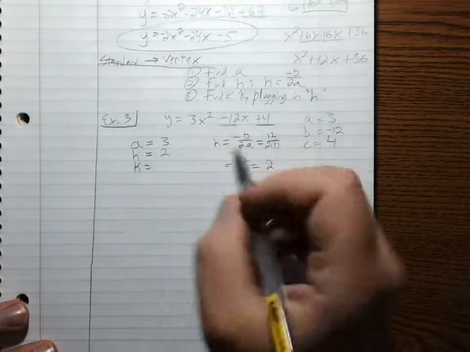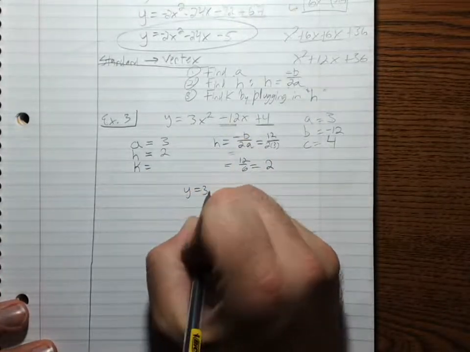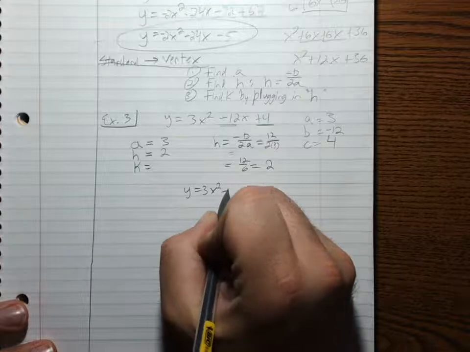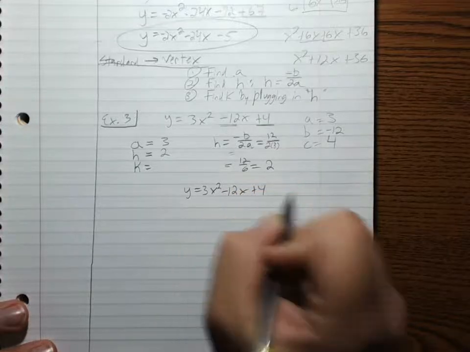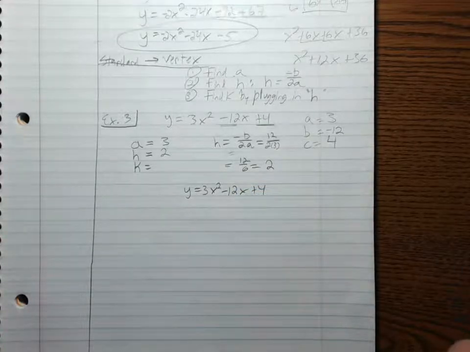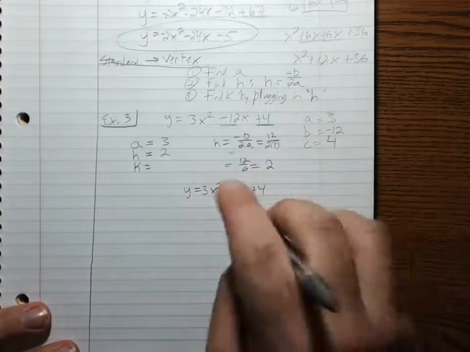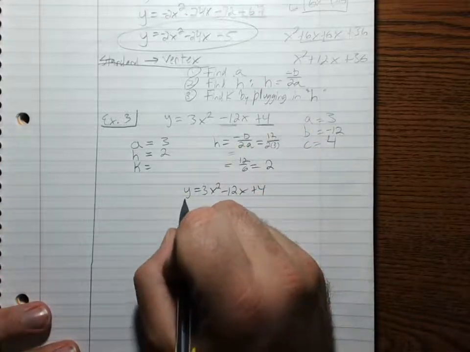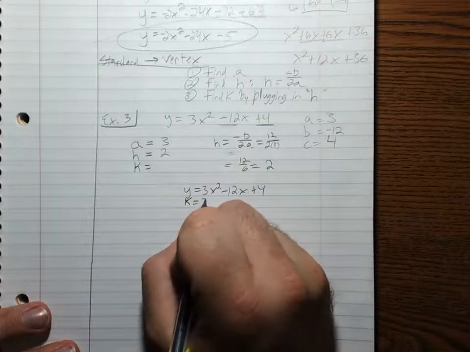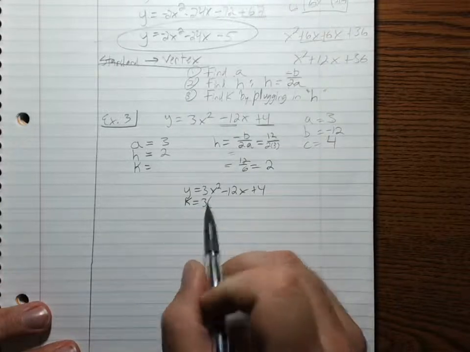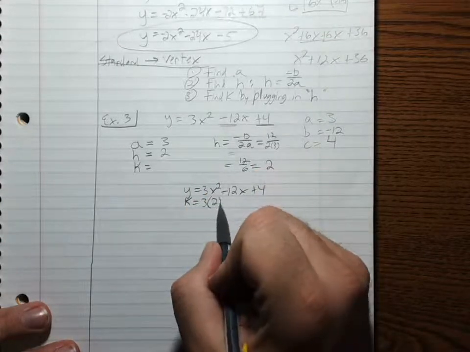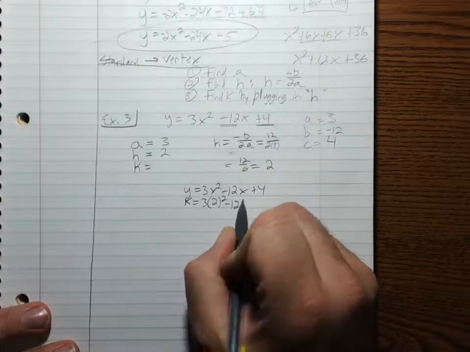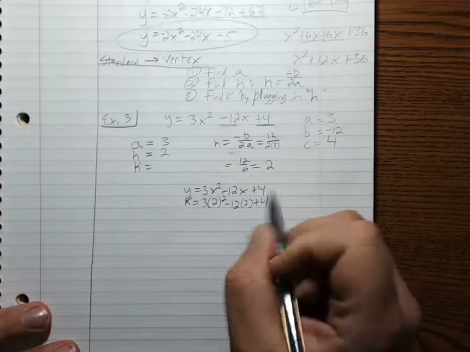So what we will do is take y equals 3x squared minus 12x plus 4. And I want to remind you that my h value and my k value are parts of an ordered pair. Those are the x and y values of an ordered pair. So to find specifically the k value, I put h in for x. h was 2. So this is 3 times 2 squared minus 12 times 2 plus 4.